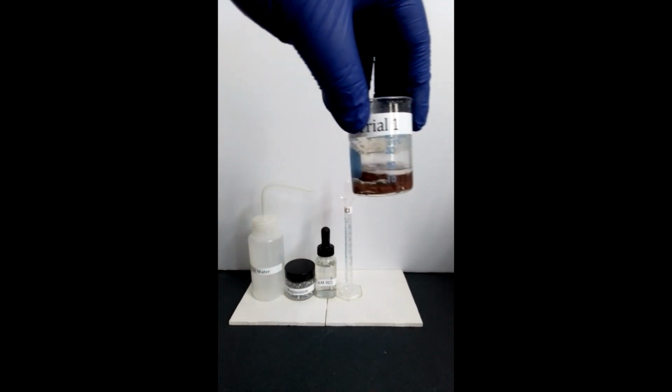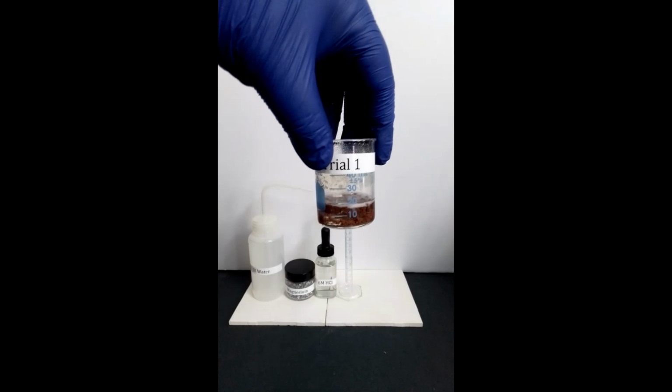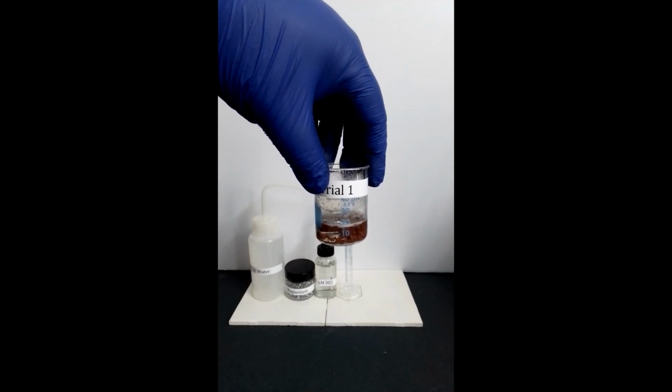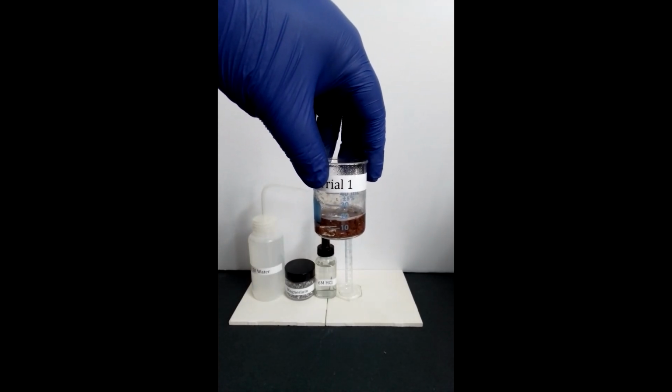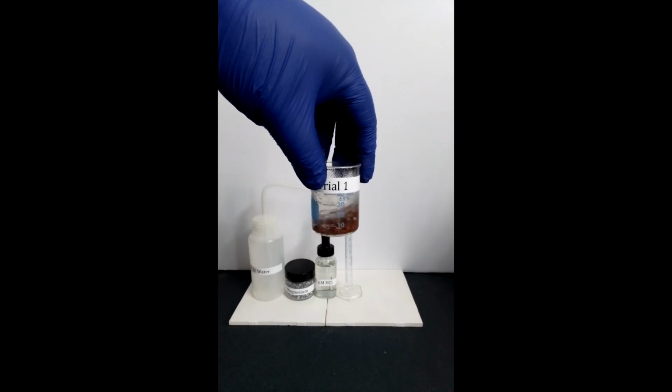In doing so, a clear observation as to the amount of copper salt that was produced during this reaction.